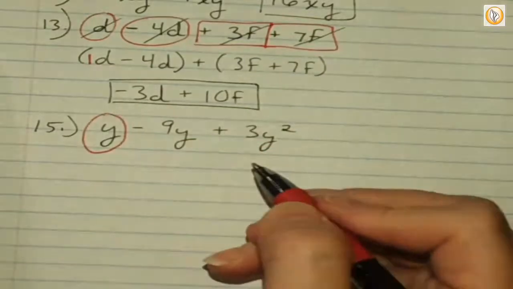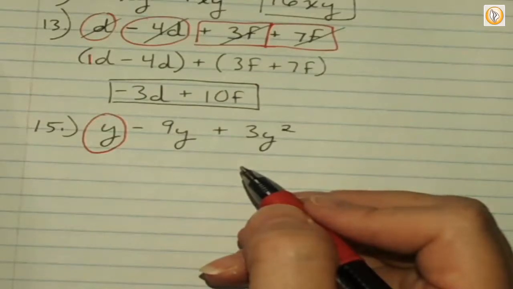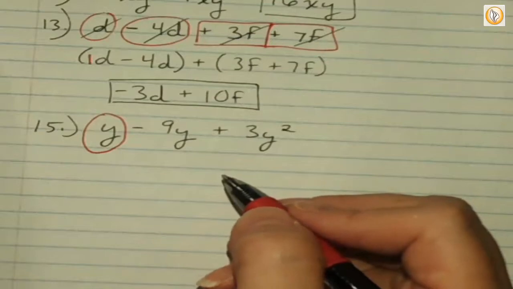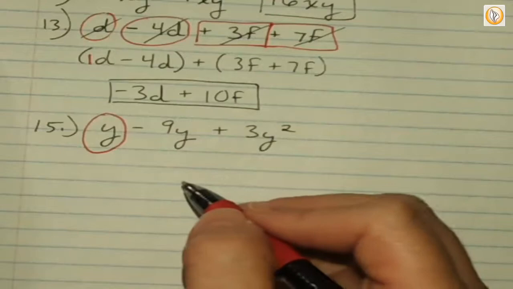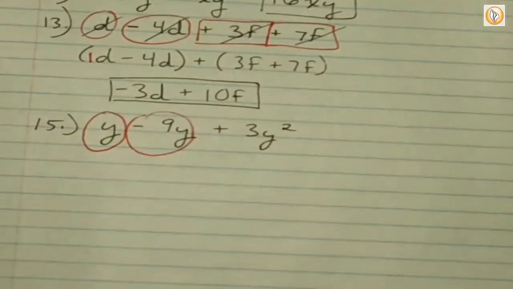And the what y? 9y. Just 9y? With the negative. Ah, with the negative. Don't forget the negative. I can't do anything with the 3y squared.